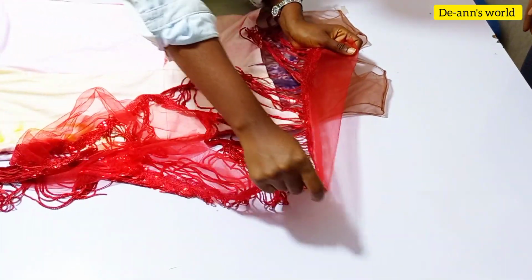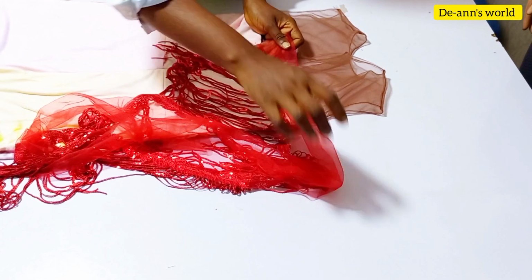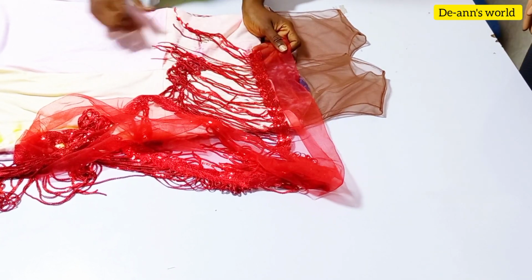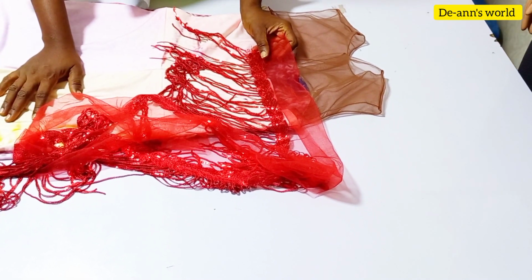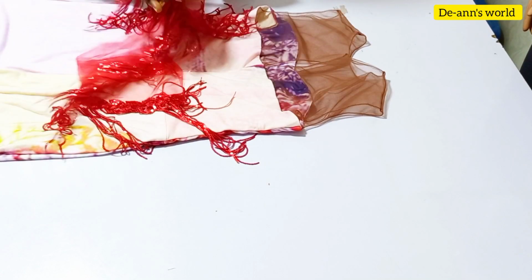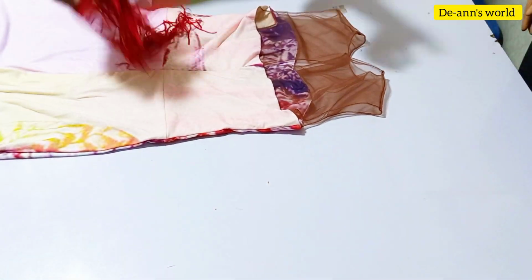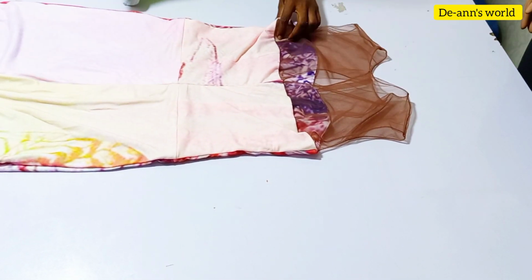So that is what I am going to be doing. At first I wanted to create a kind of off shoulder sleeve to this, but I changed my mind. I did some trimming off, so I trimmed off the net and then I used the rest for that design. So let's stay tuned and watch how this whole dress came about.